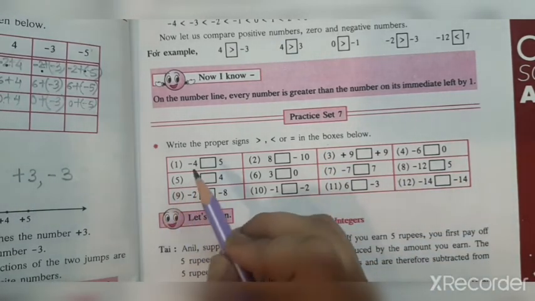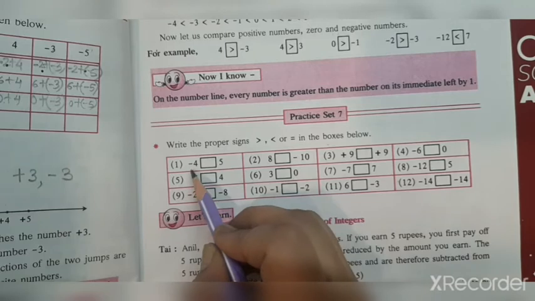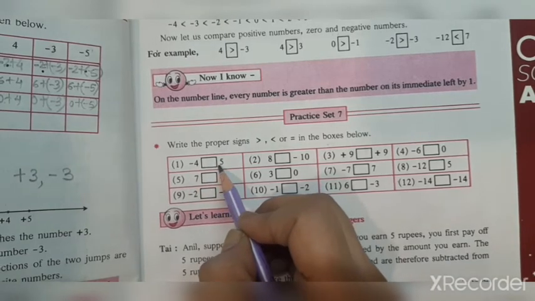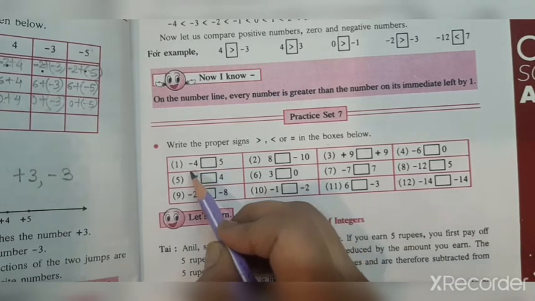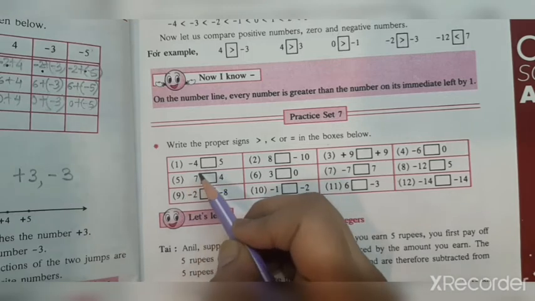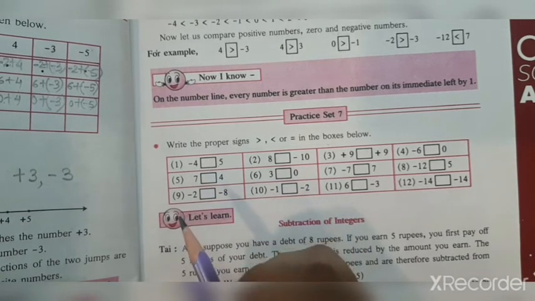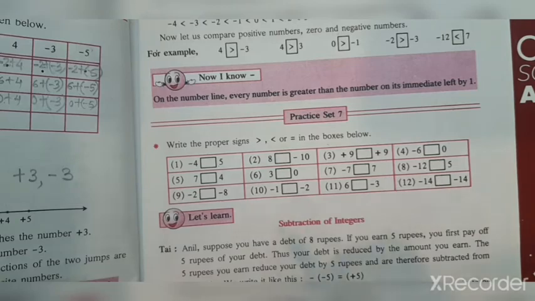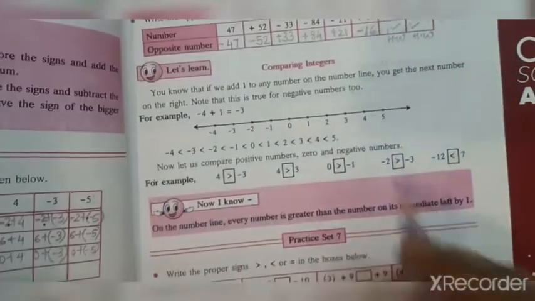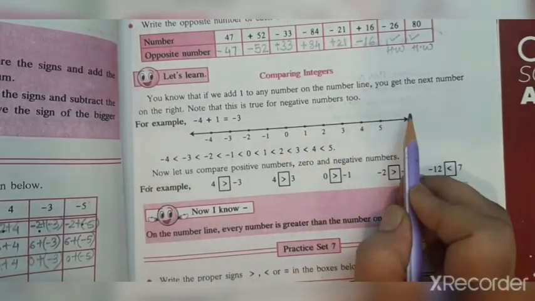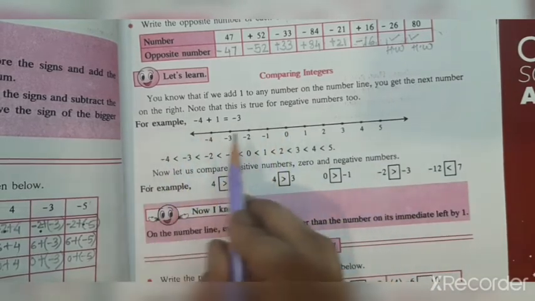Now, first sum. Negative 4 and positive 5. When we are comparing a negative number and a positive number, always remember the positive numbers are always greater, because the positive numbers are all towards the right and the negative numbers are all towards the left.